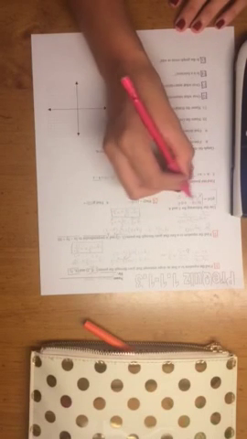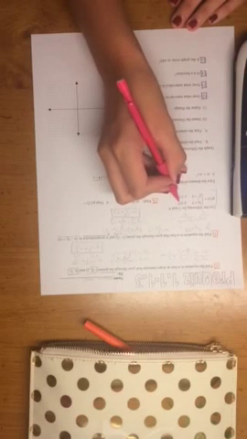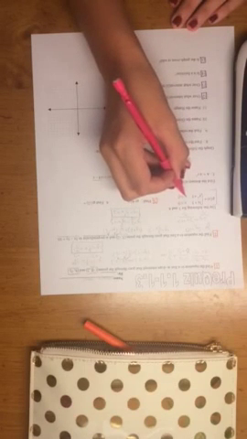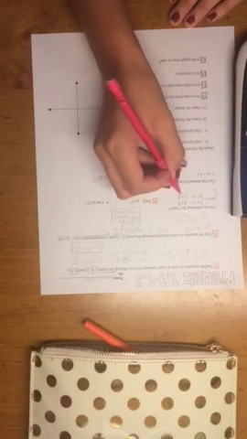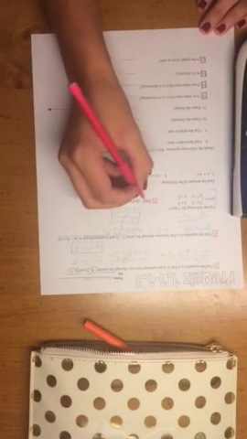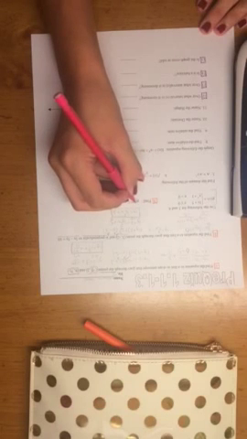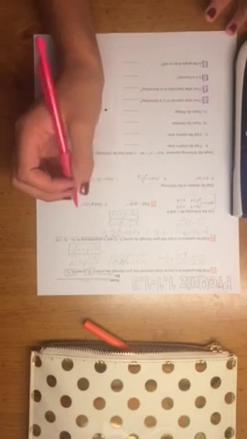So for this problem, x has to be greater than or equal to 0. And for this problem, x must be greater than 0. Or sorry, x must be less than or equal to 0. X must be greater than 0. So number 3, find the function g of -4.